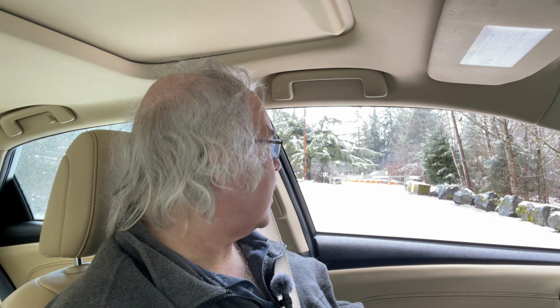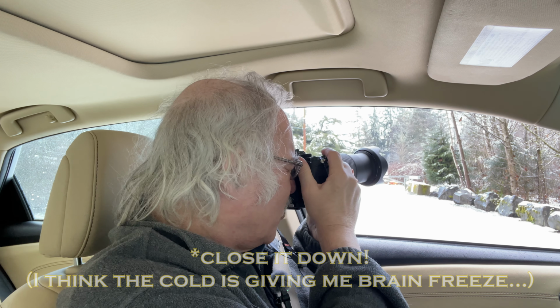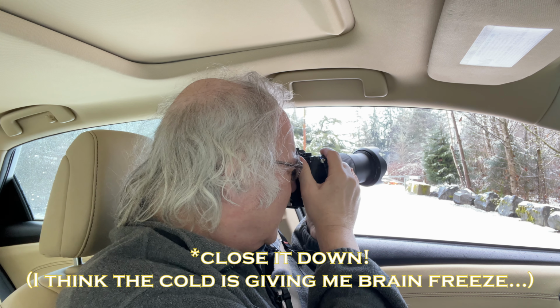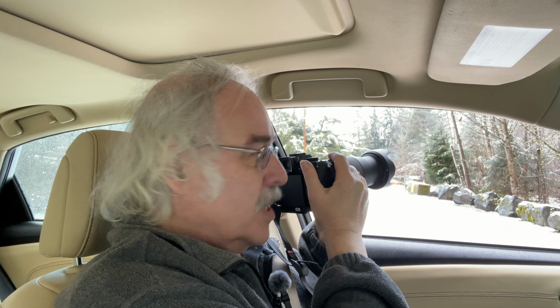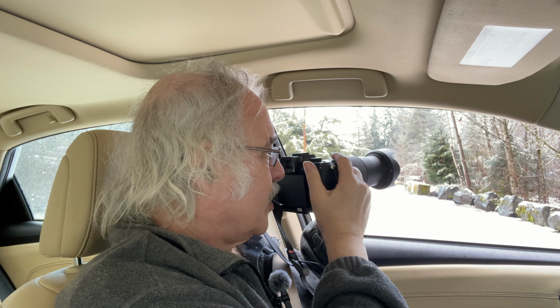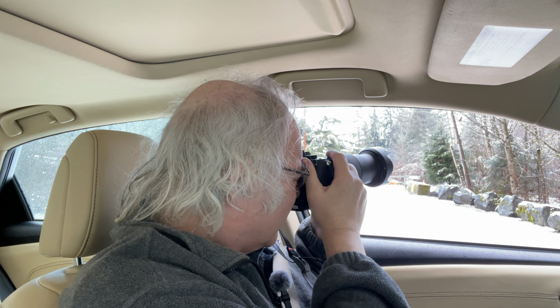Different location here, but a similar phenomenon. The dead leaves hanging off a snowy branch. I'm going to do another close-up, but this time I'm going to open it up a bit more to about f8, because at this point I'm thinking that the 5.6 might be too shallow depth of field for shooting at a full 200 millimeter extension. So we'll see how this comes out.